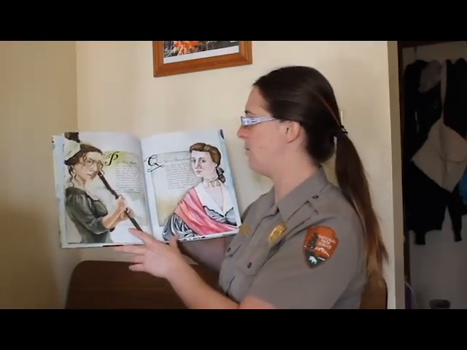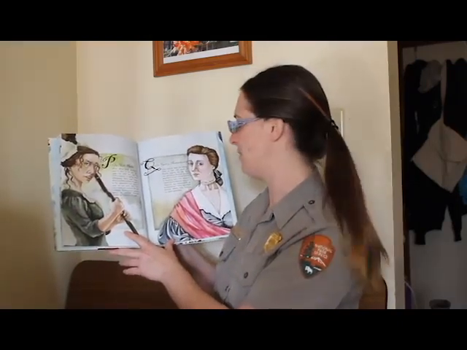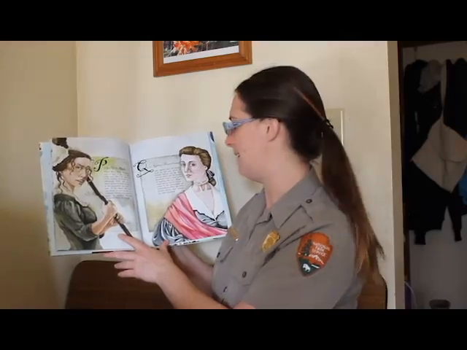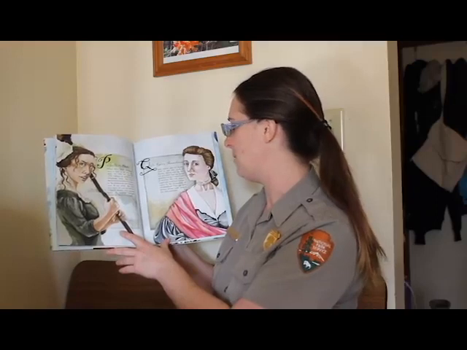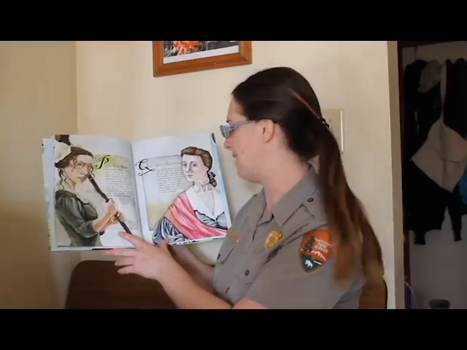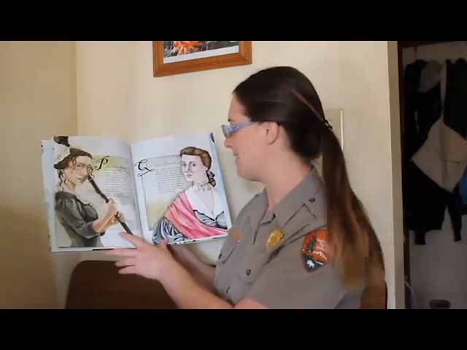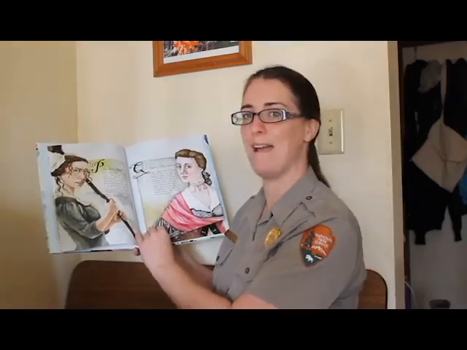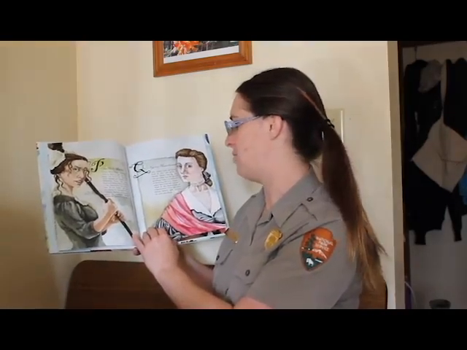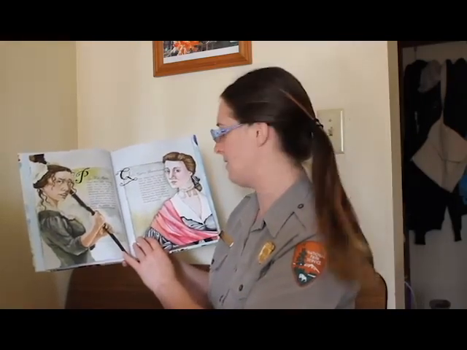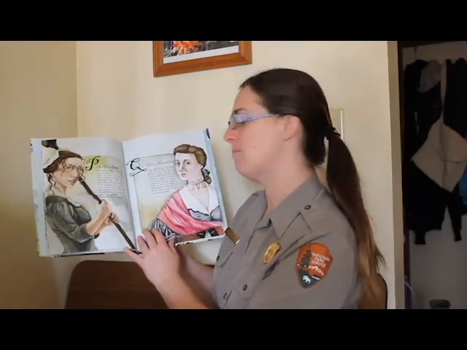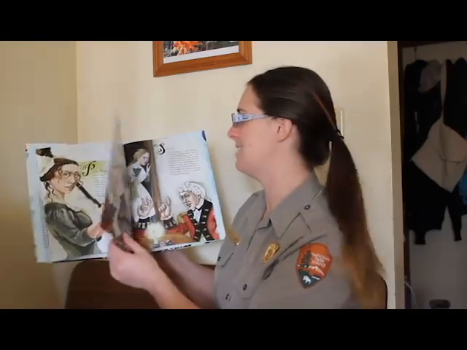Q is for Quincy, Massachusetts. John Adams and his family lived in this city south of Boston. Adams was the first vice president and the second president of the United States of America. His wife Abigail urged him to include women's rights in the Declaration of Independence. Their son, John Quincy Adams, later became the 6th president.